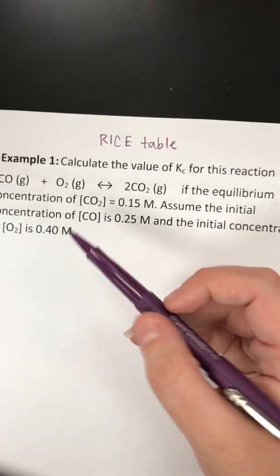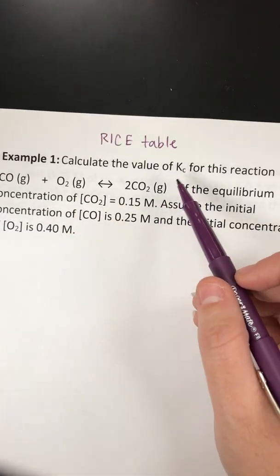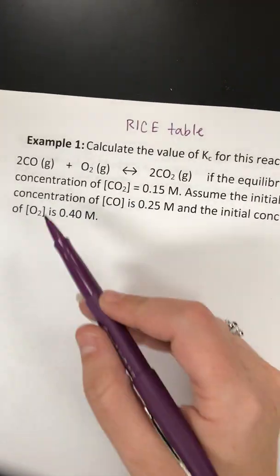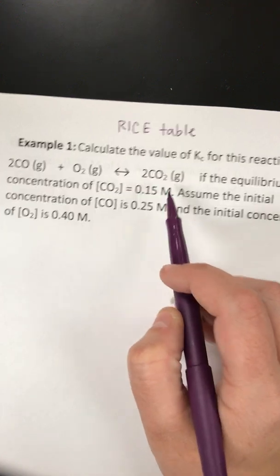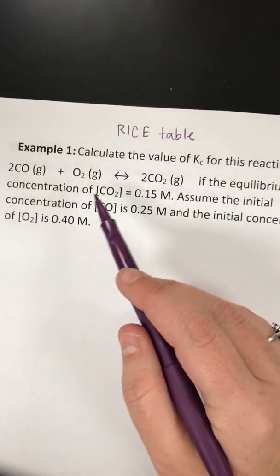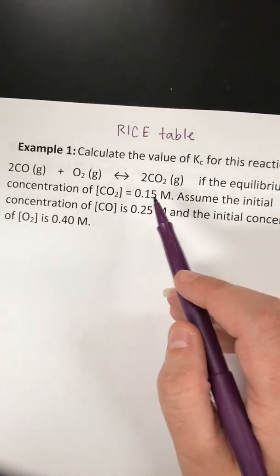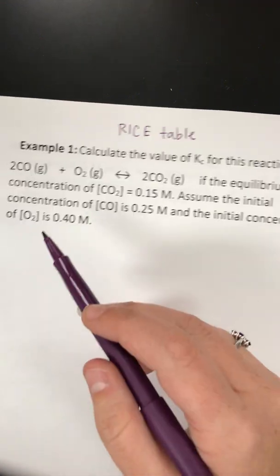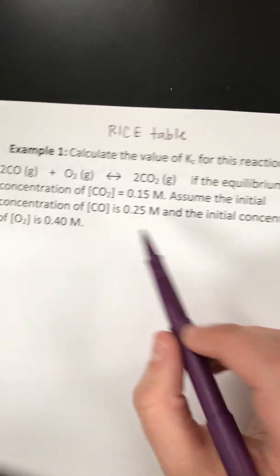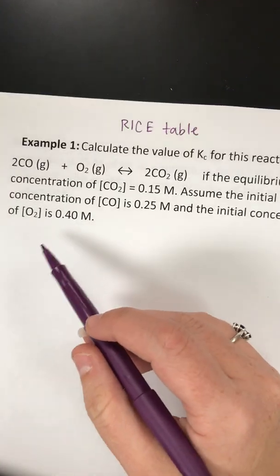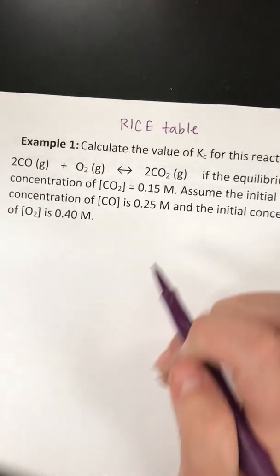But the example says, calculate the value of Kc, so the equilibrium constant, for this reaction, and we have our reaction, 2CO plus O2 is in equilibrium with 2CO2. If the equilibrium concentration of CO2 is 0.15 molar, assume the initial concentration of CO is 0.25 M, and the initial concentration of O2 is 0.40 M.